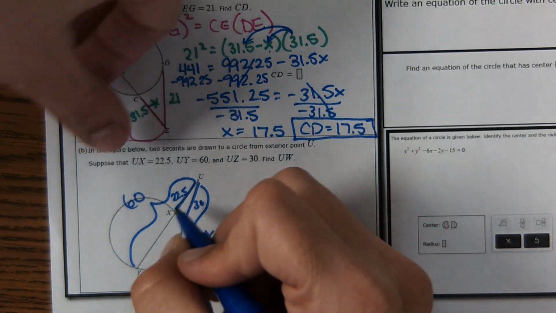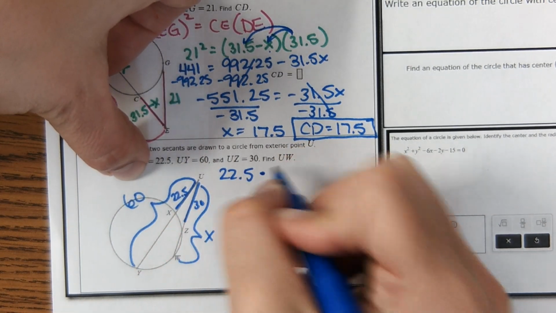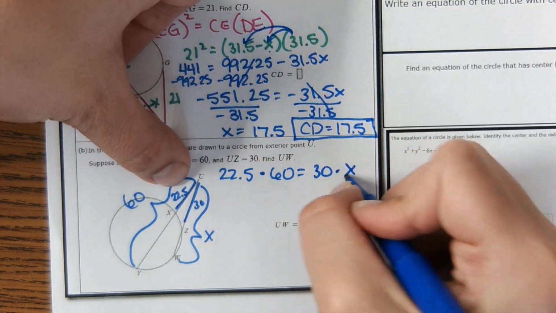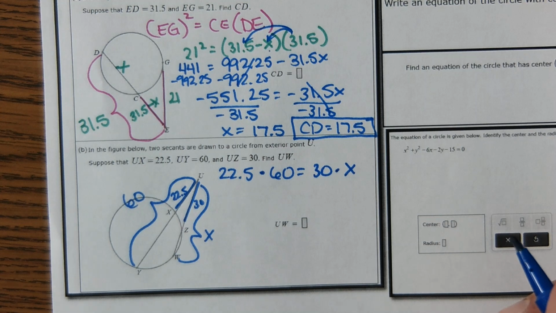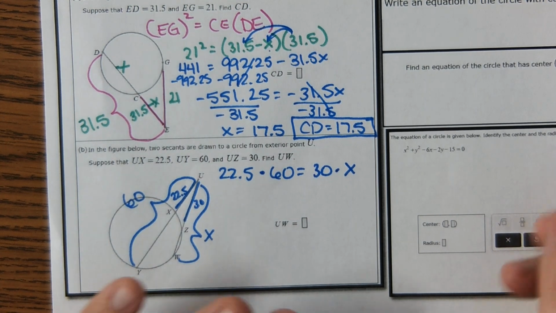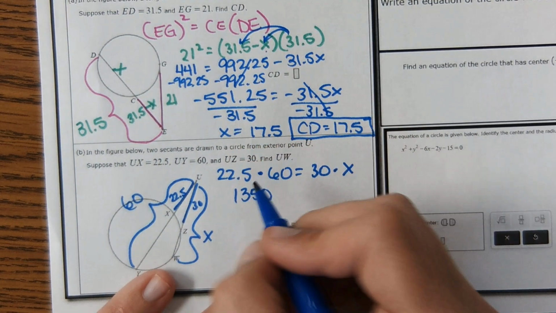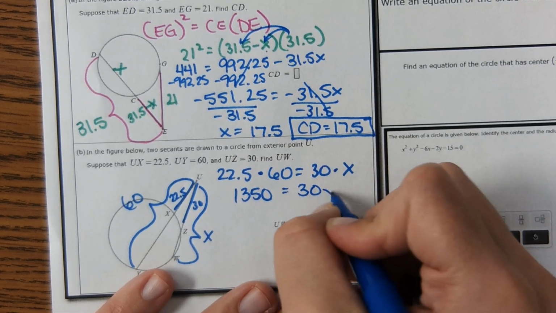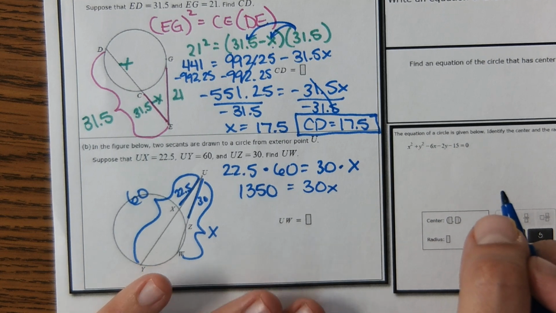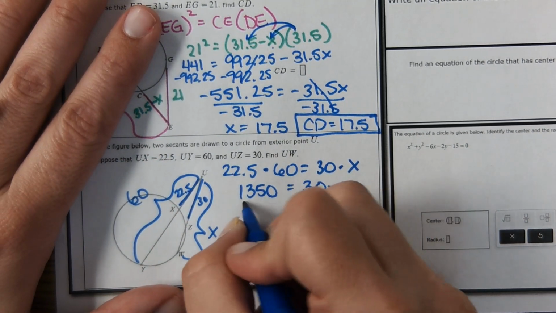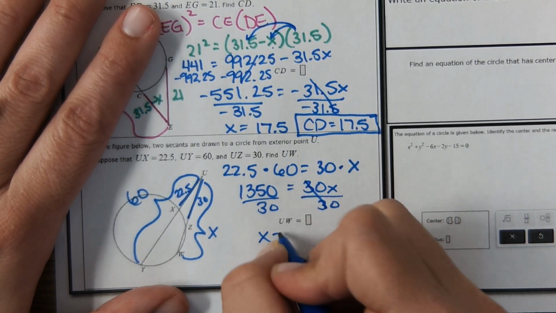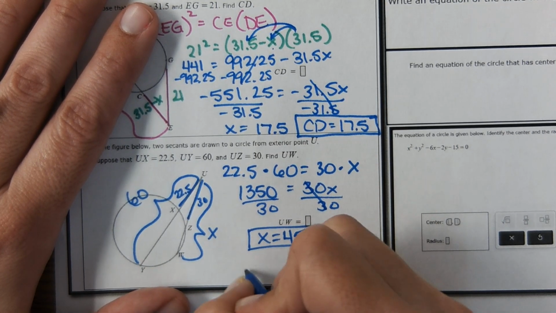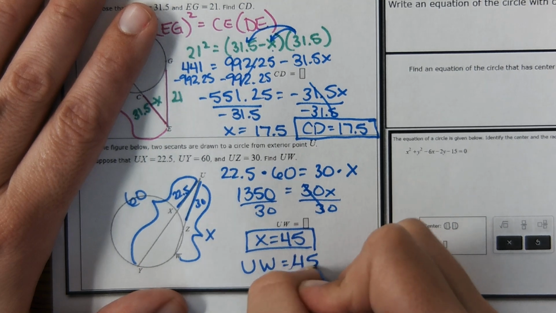So we will do 22.5 times 60 equals 30 times the whole length, which is x. And then we can solve for x. So 22.5 times 60 is 1350. 30 times x is 30x. Divide both sides by 30. And x equals 45. So UW equals 45.